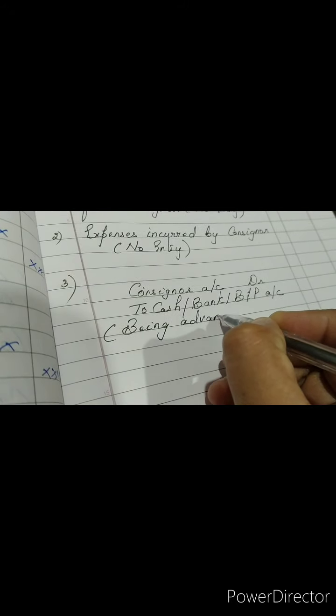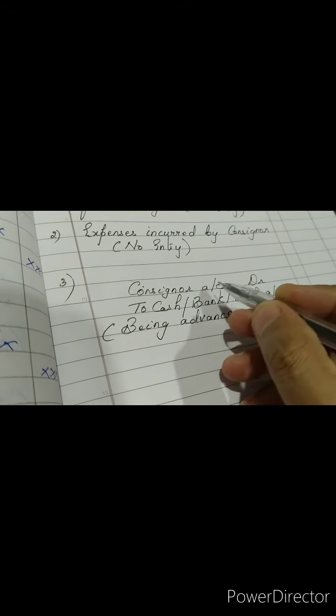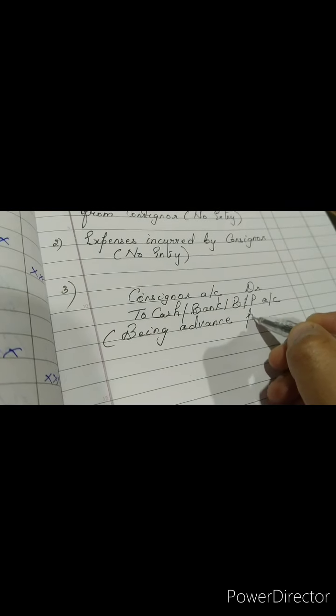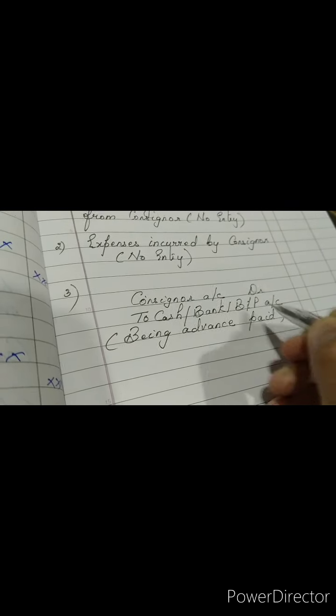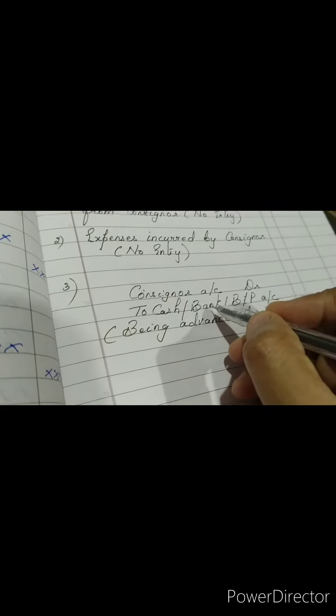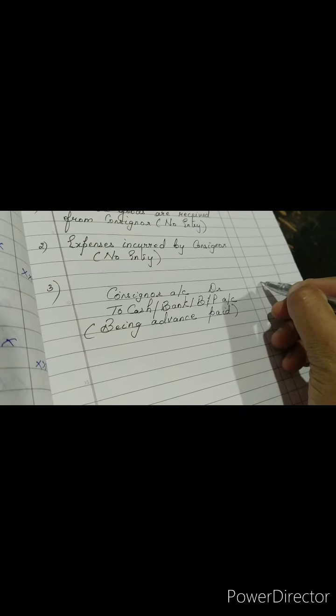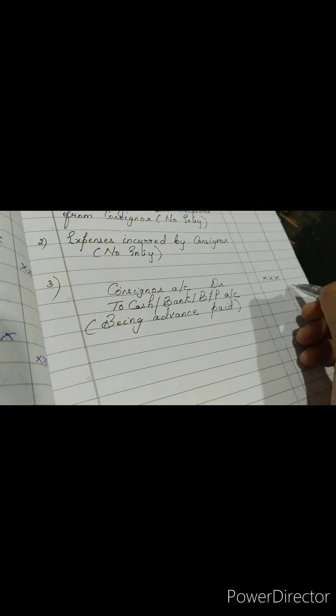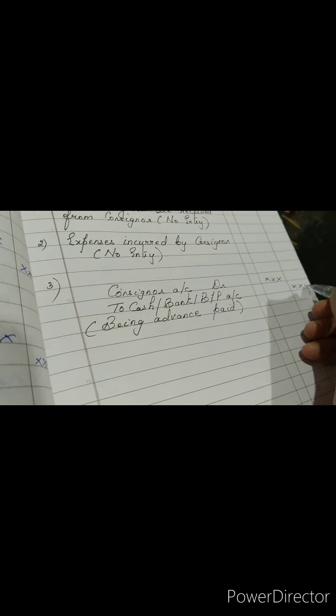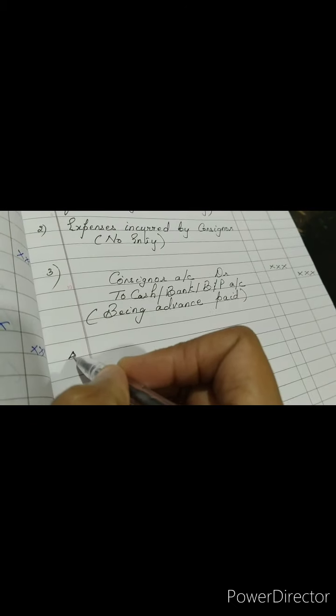Who has paid this? The consignee has paid. To whom has he paid? Who is the receiver? Consigner. Debit the receiver. What is going out from the consignee? The cash or the check or the bill of exchange. The bills payable instrument is going out of him. So this is how you will be writing the third journal entry, dear students.